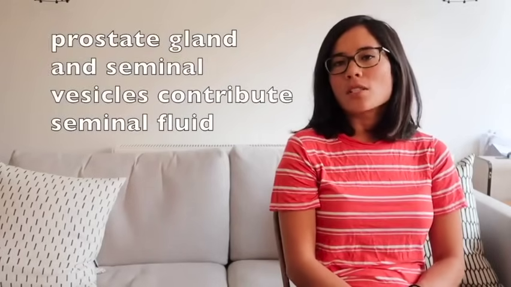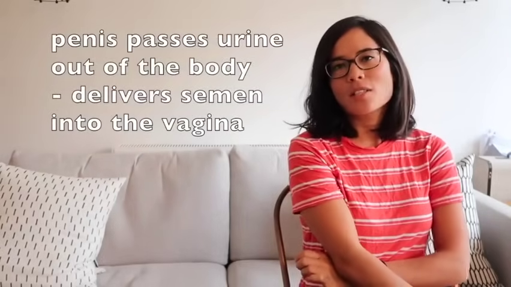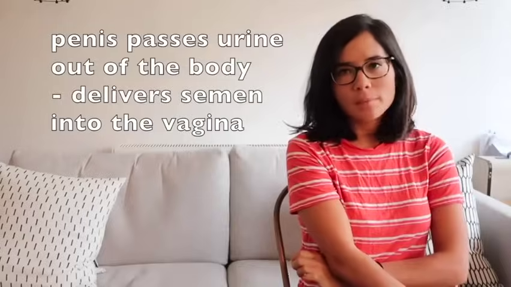And then lastly, there are some glands such as seminal vesicles. Some of you may not need to know this. The prostate gland, and these just contribute fluid to the semen so that it's not just made up of sperm. Lastly, the penis, it passes urine out of the body and deposits semen inside a woman's vagina. Now let's be sensible about this topic and no being silly.